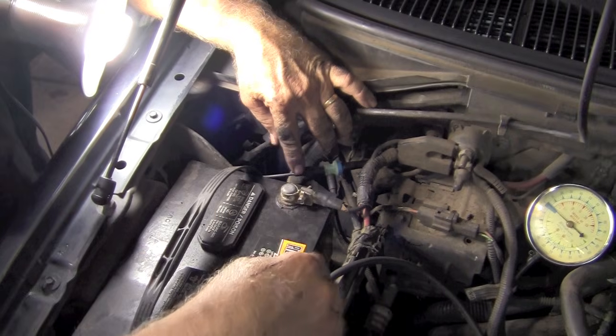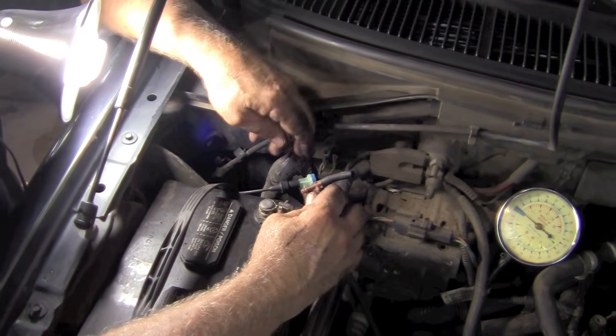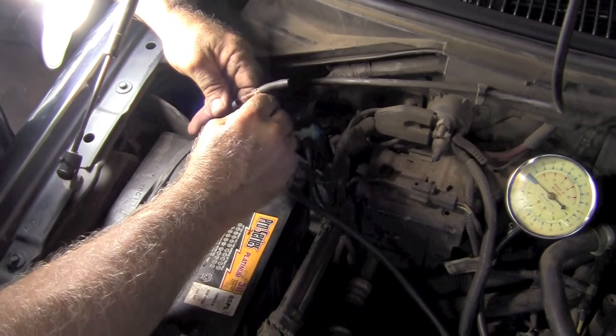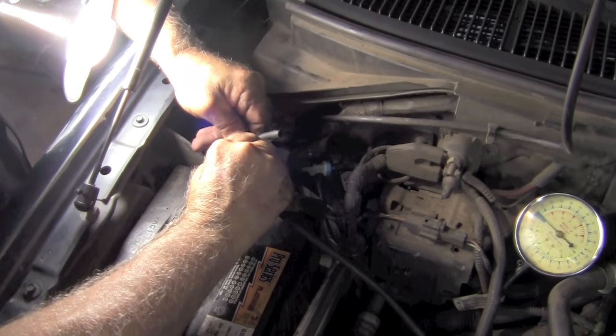Now, to test all this, we're going to hook our vacuum gauge back into it. So I'm going to tee that off right here.